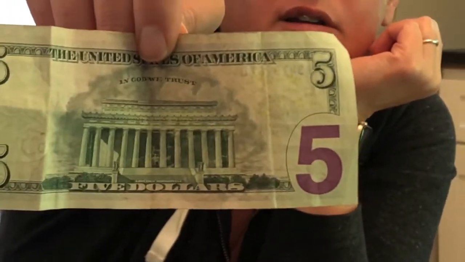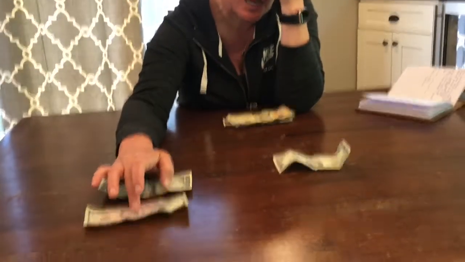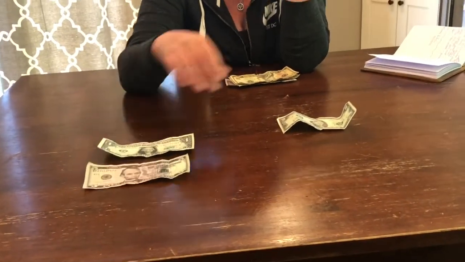In the corner. Kind of. To authenticate that it's real. So this is a common bill that your parents might have in their wallets or in their purses, a $1 bill and a $5 bill.